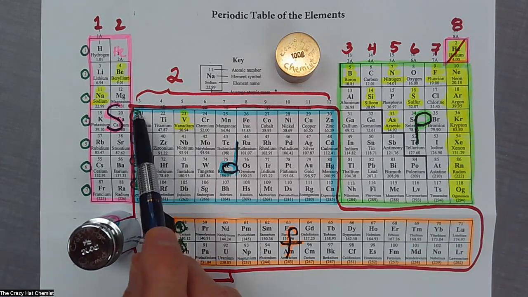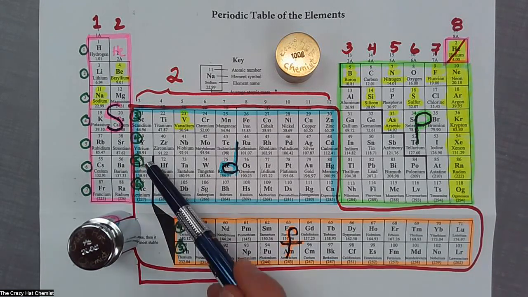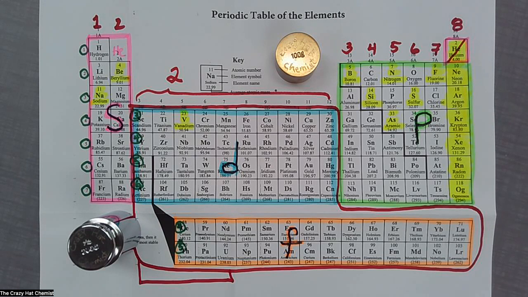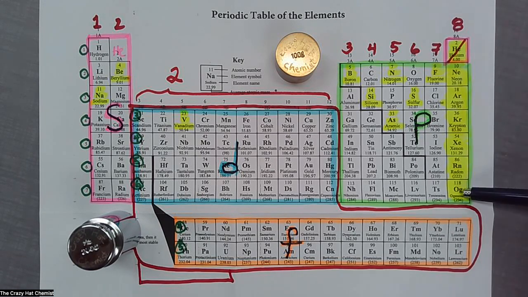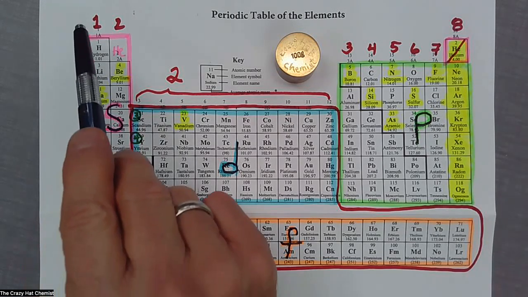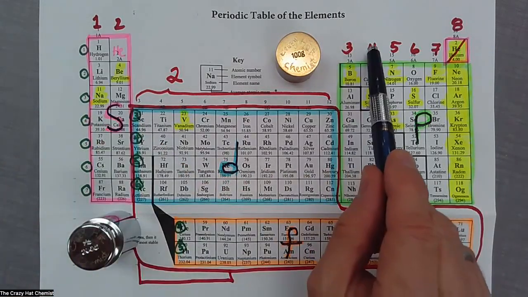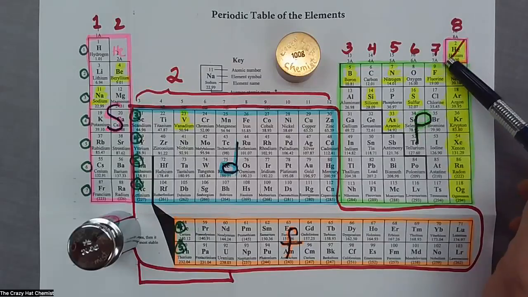The D's are 1 less, as you can see, this is a 3D even though it's in period 4. The F's are 2 less than the period, or 1 less than the D's. On the far right-hand side, in yellow, I have labeled all the noble gases.